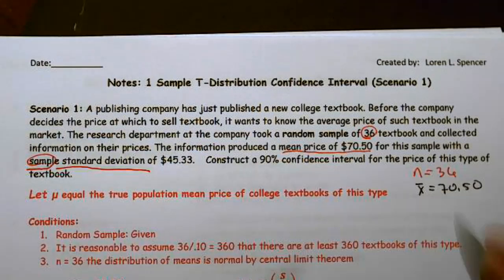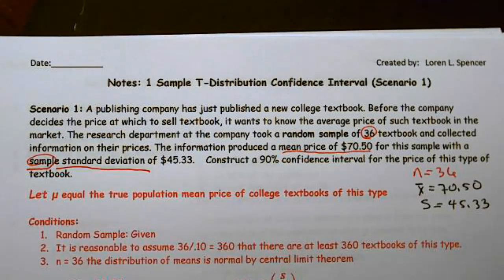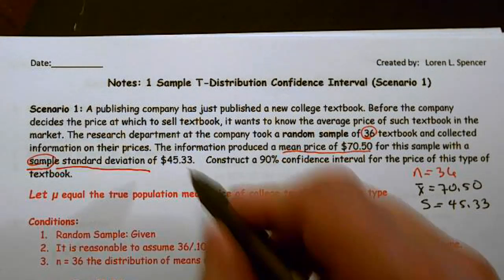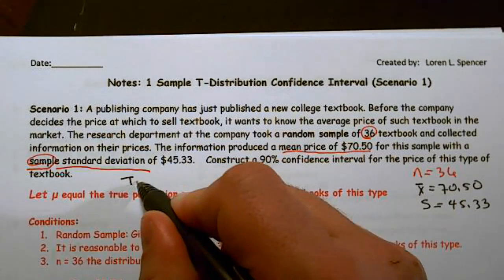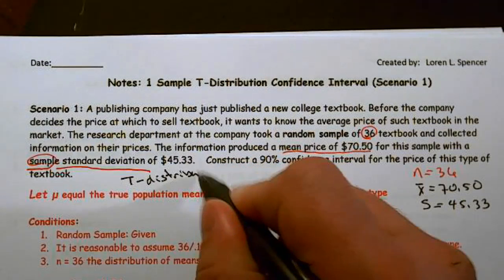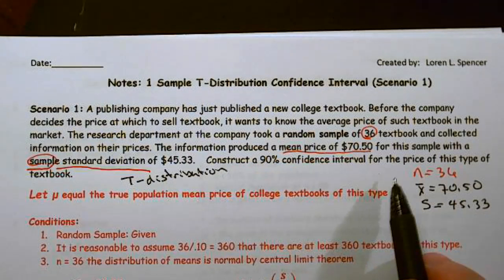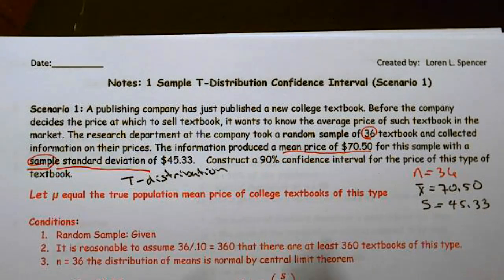This means this is an s, which is 45.33. The standard deviation of the sample tells me that I'm going to be working with a t-distribution. So construct a 90% confidence interval for the price of this textbook.